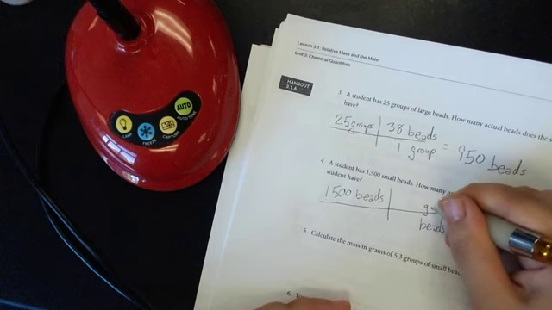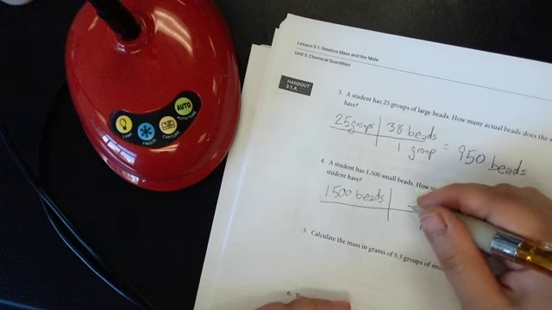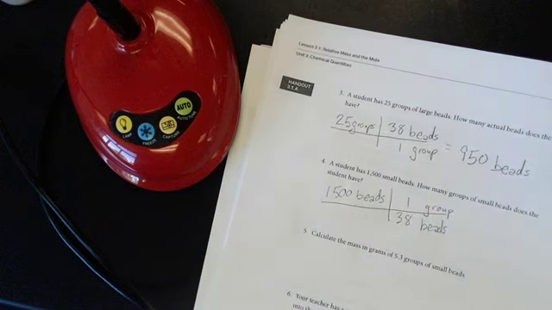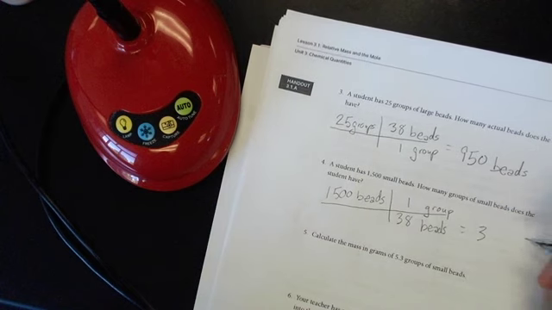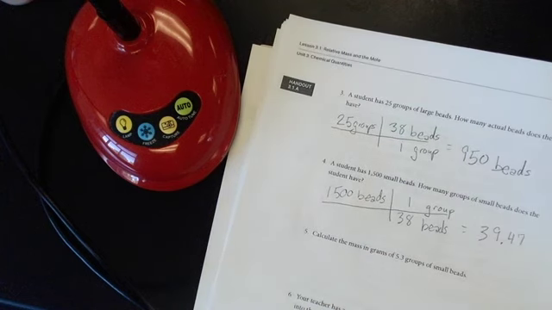Groups goes on the top, and it's not 38 groups per bead, it's one group per 38 beads. So I'm going to divide this time, because top divided by bottom. 1,500 divided by 38 is going to come out to 39.47.